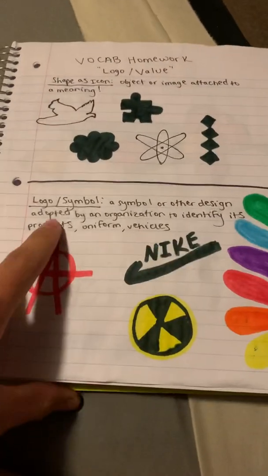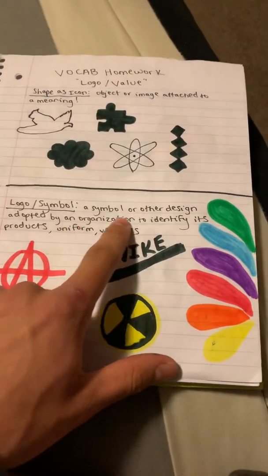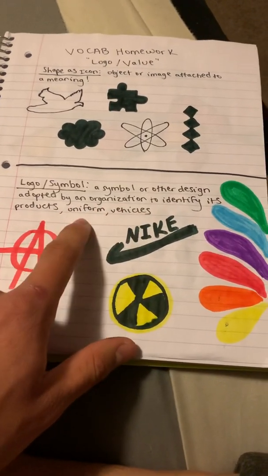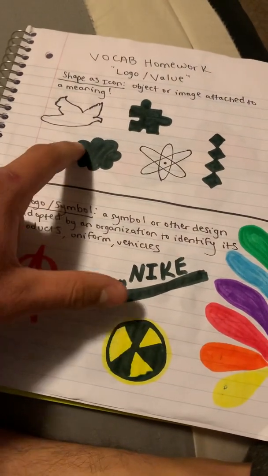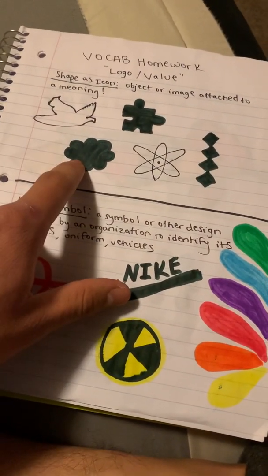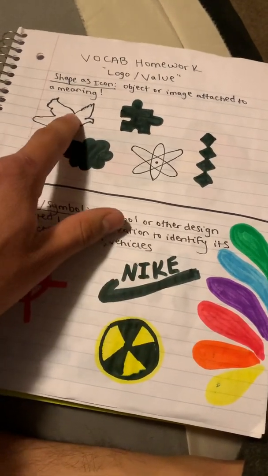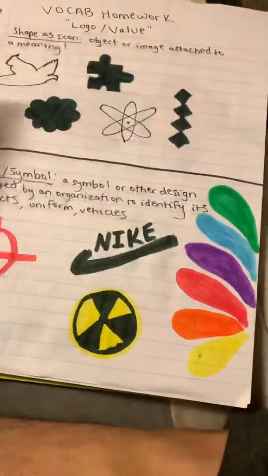Down below, a logo or a symbol. The difference between this and a shape that I saw was the symbol or other design adopted by an organization to identify its products, uniform, or vehicles. So up here, you would think, okay, that's a shape, that's a shape. These are more or less vague, everyday things, for instance, a bird, a puzzle piece, a cloud, the atomic symbol, diamonds.